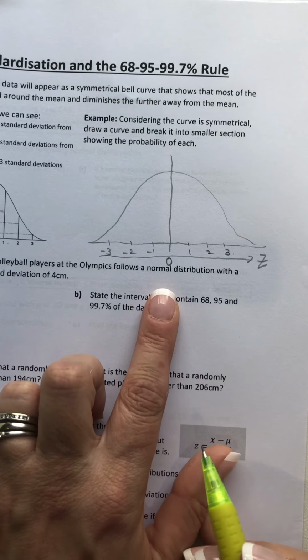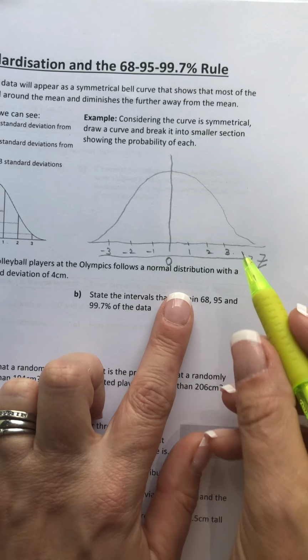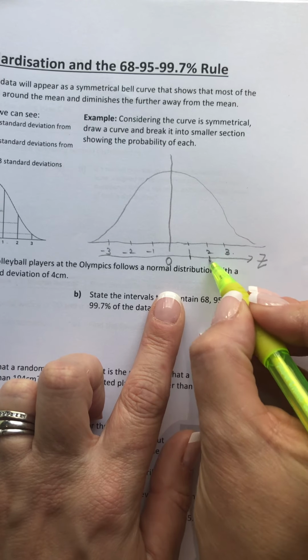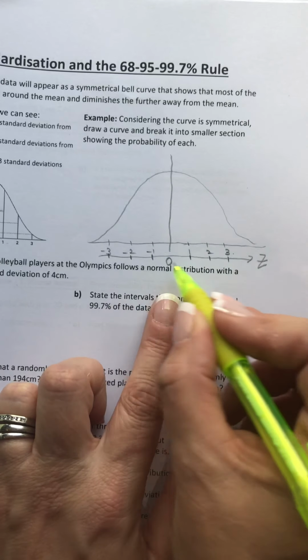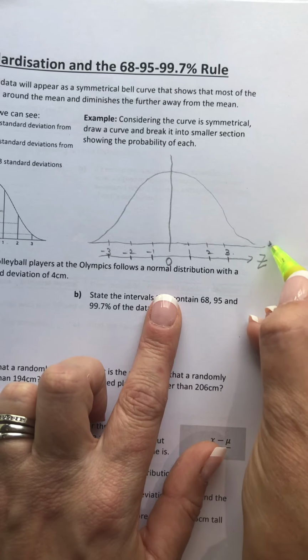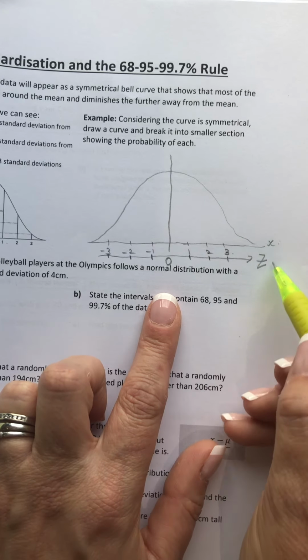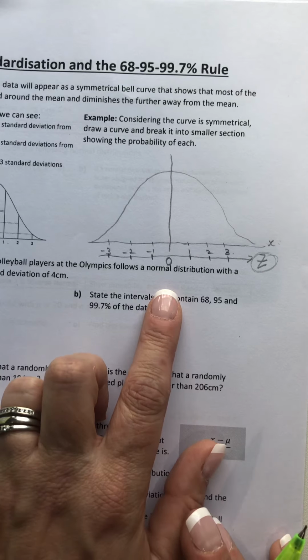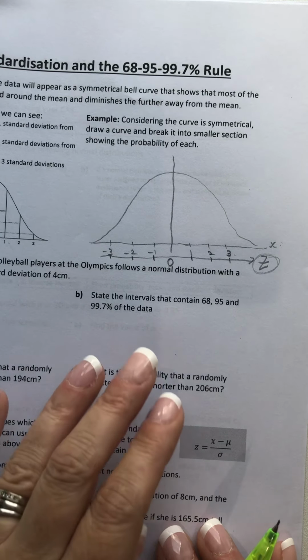All right. Now, if you see this as a number line, that's fine, but I'm going to put them down here so that it is like a Z line. So this could be X, and this could be, actually we won't worry about that, but think about that as Z, because you're going to start seeing Z and it means the standard deviations.